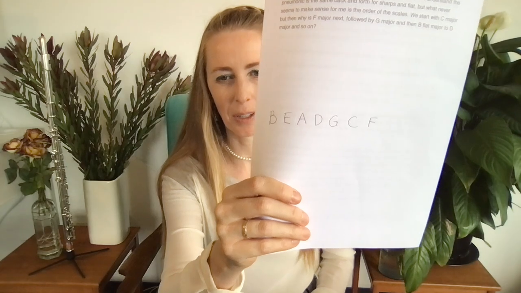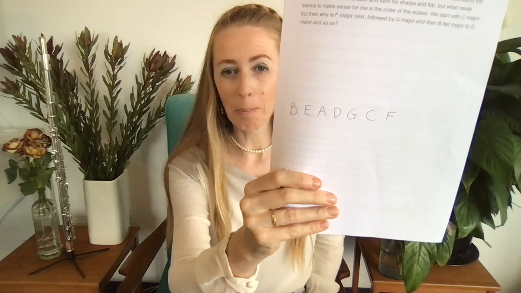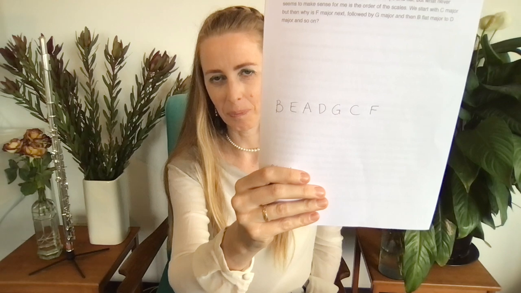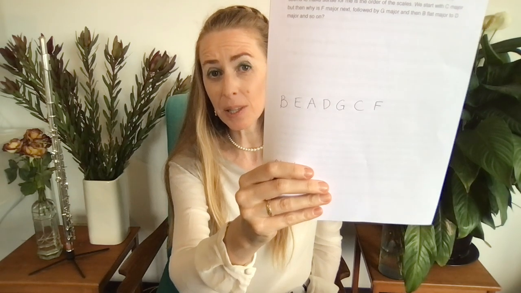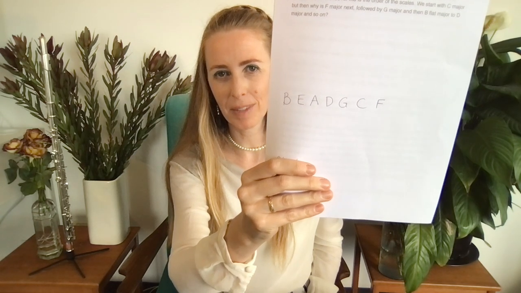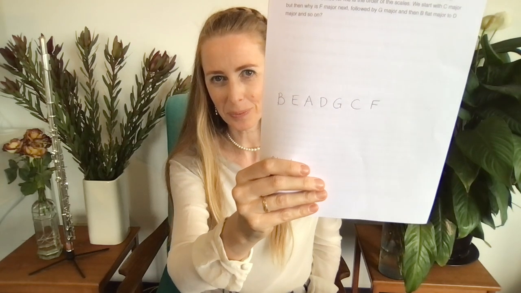Okay, battle ends and down goes Charles's father. I just wrote down the first of each letter there. So battle ends and down goes Charles's father. That is the order of flats in a key signature. Now, if you say that backwards, it's the order of sharps in a key signature, and it also makes sense kind of sentence-wise. So saying it backwards, Father Charles goes down and ends battle. So that's really cool. That is the order of flats and the order of sharps that Joanne is talking about.